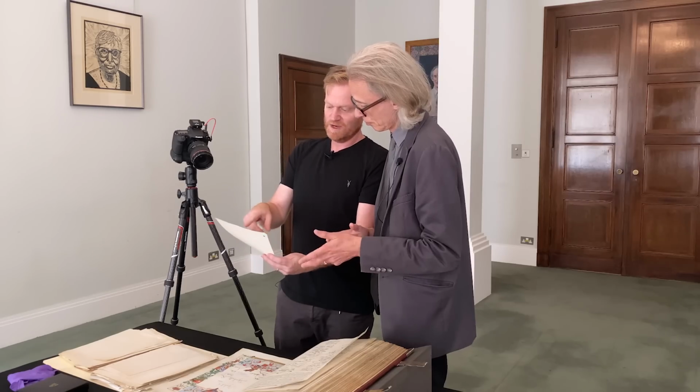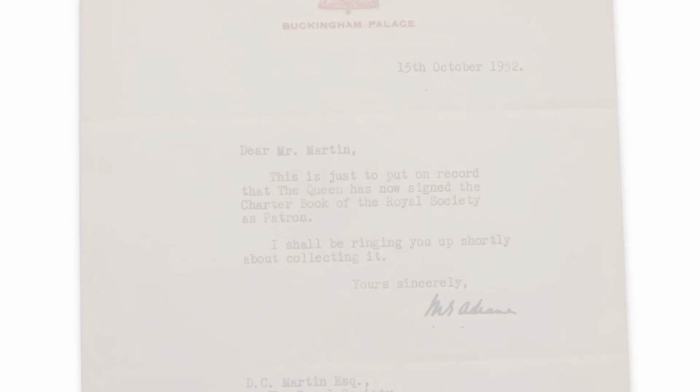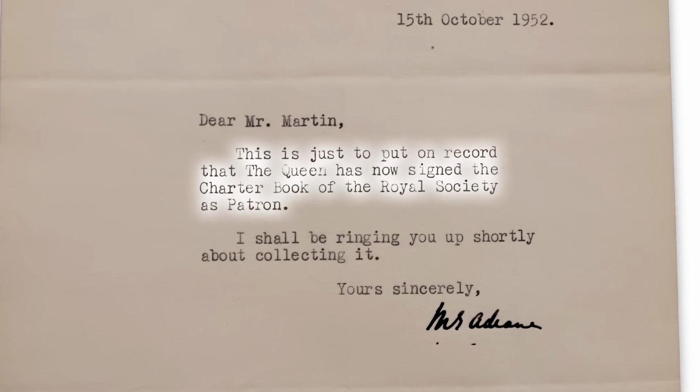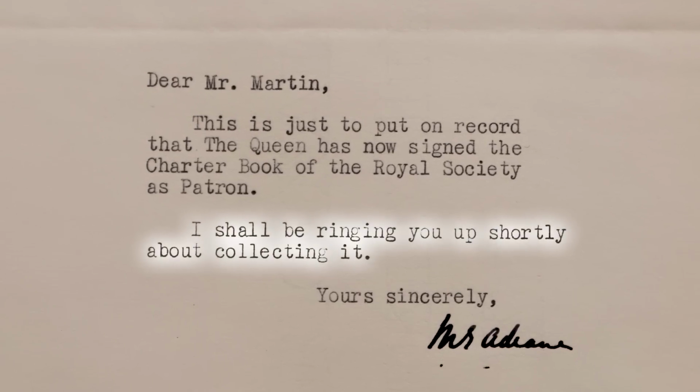Now here we go. We skip forward to October. Good news from the palace. Yep, indeed. So, dear Mr. Martin, this is just to put on record that the Queen has now signed the charter book of the Royal Society as patron. I shall be ringing you up shortly about collecting it.